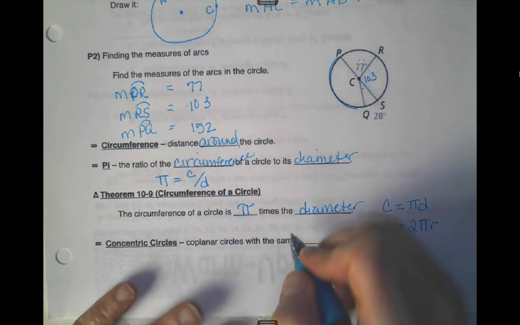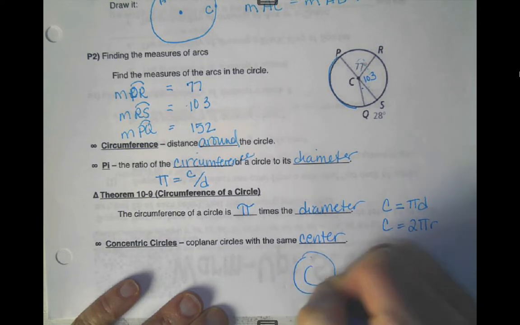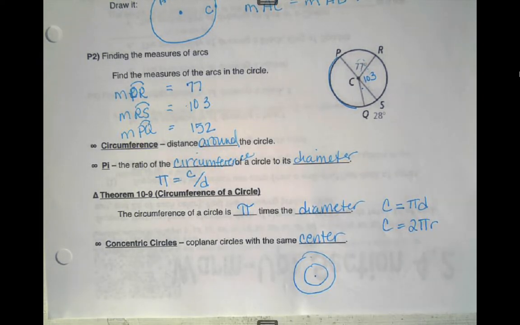Concentric circles are coplanar circles with the same center. Kind of like a bullseye. They're just kind of on top of each other like that and they have the same center.